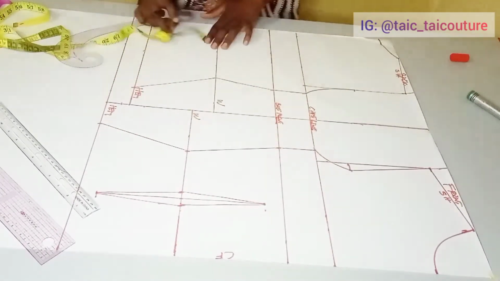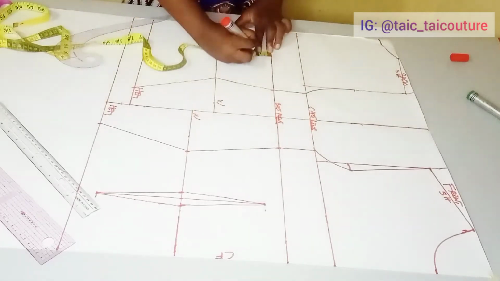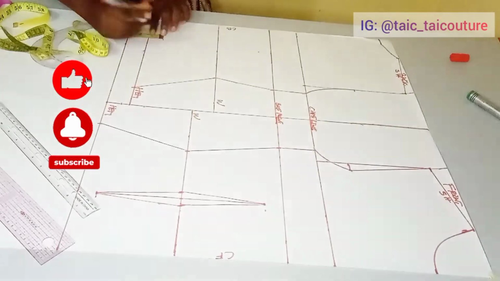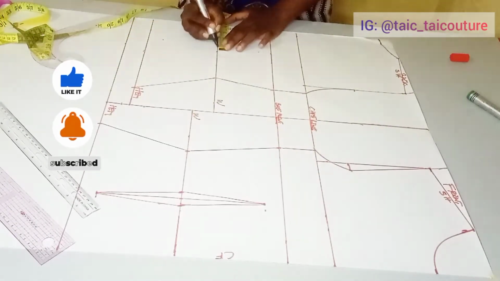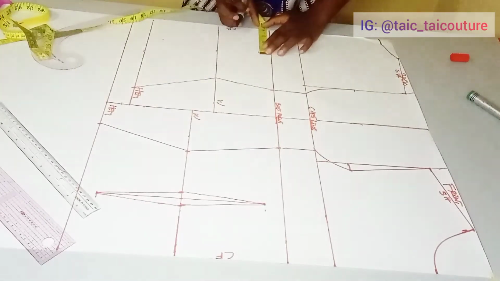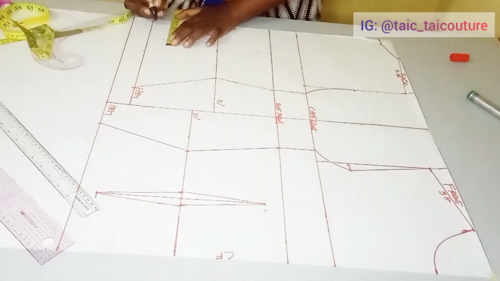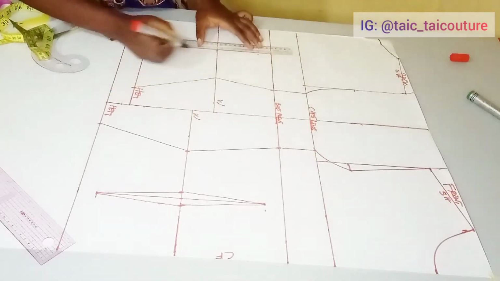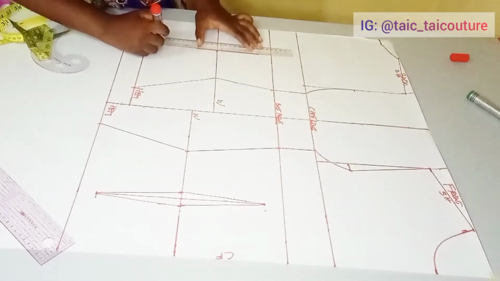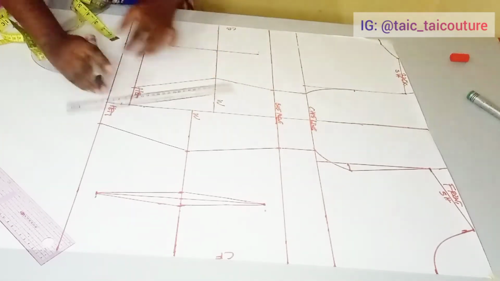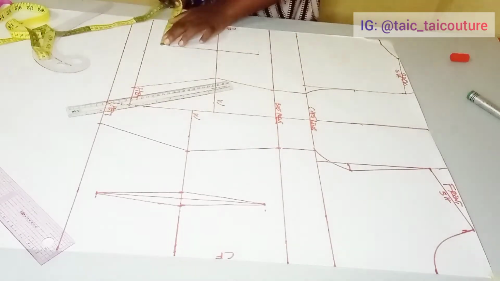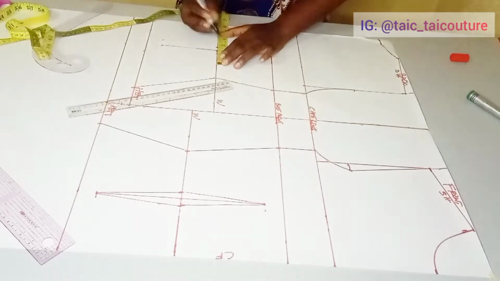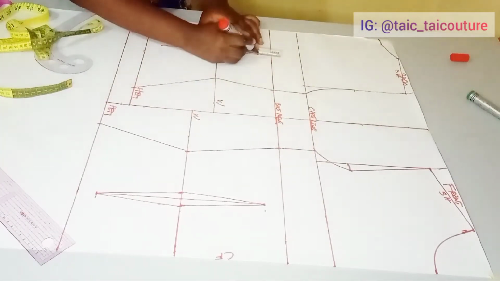The next thing to do is to drop the dart for the back. The same thing, come down by 1 inch from the bust point, go up by 1 inch on the hemline, measure your bust span, that's 4 inches. Or connect it. Let's cross check it. Yes, 4, 4. On the waistline, come out by ½ inch on both sides. Connect it.